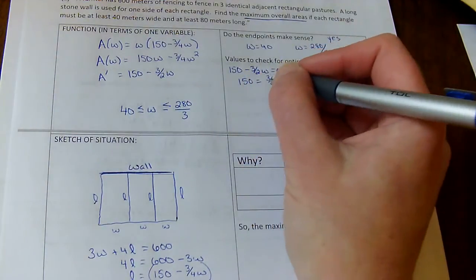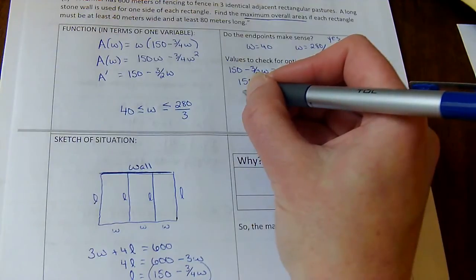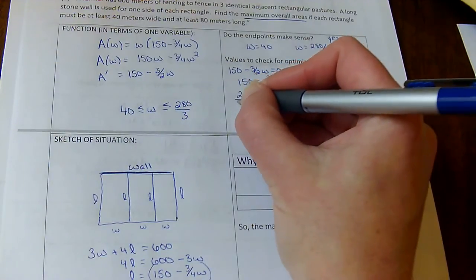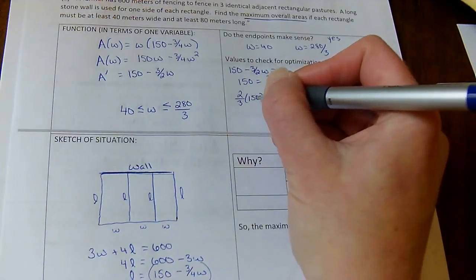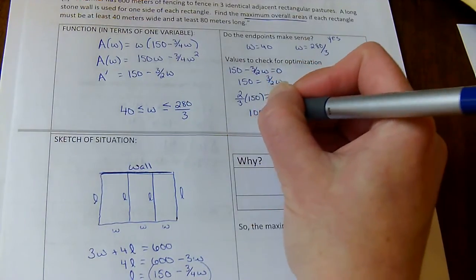Multiply both sides by 2/3. And we get 2/3 of 150. It's 50 times 2, that's 100.